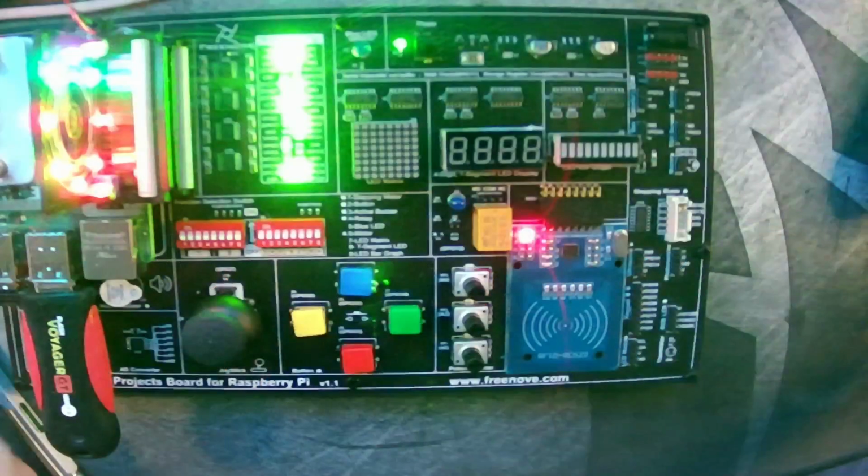Now we have two types of buzzers. We have an active buzzer and we have a passive buzzer. And basically the main difference is that the active buzzer is more complex. I don't really want to go into the complexities. Let's keep it simple. There's a saying I always learned in the army: keep it simple, stupid. Right, so let's have a quick look at the buzzers.